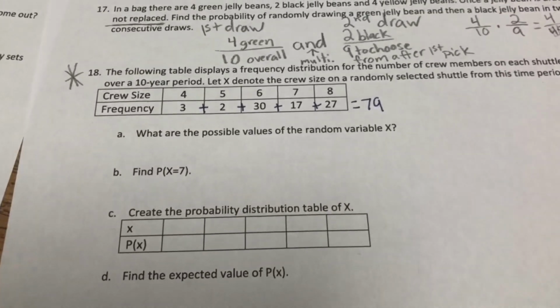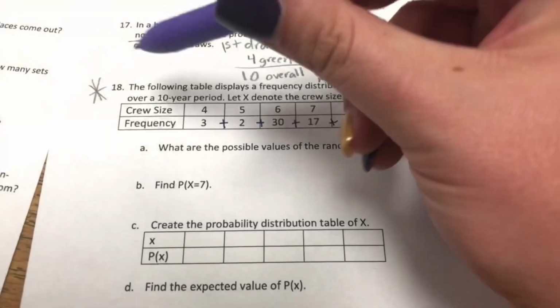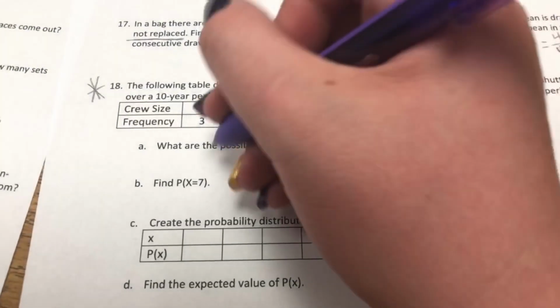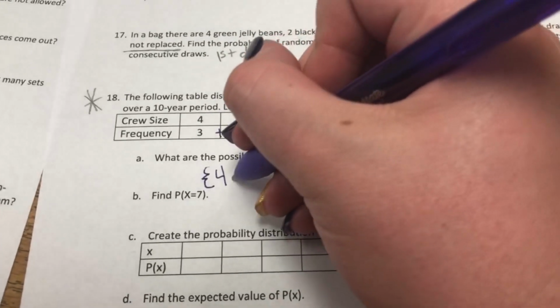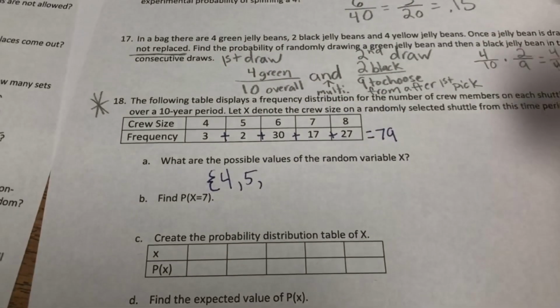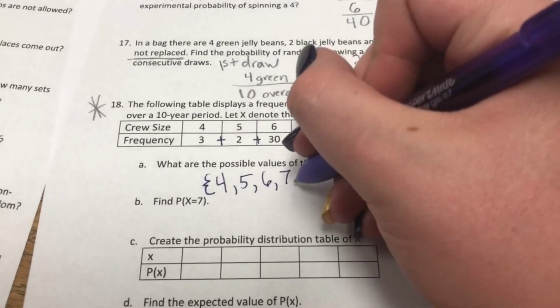So what are the possible values of the random variable? We're told that the random variable is the crew size. So we have 4, 5, 6, 7, and 8.